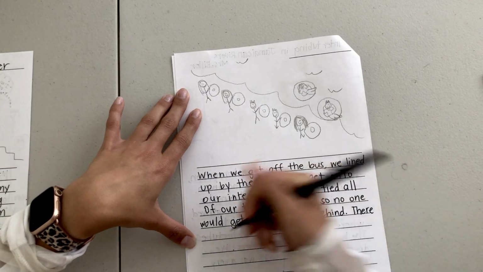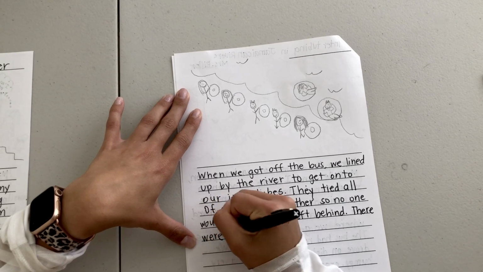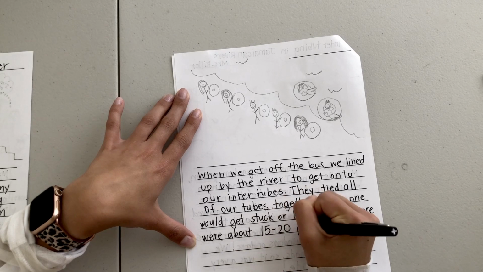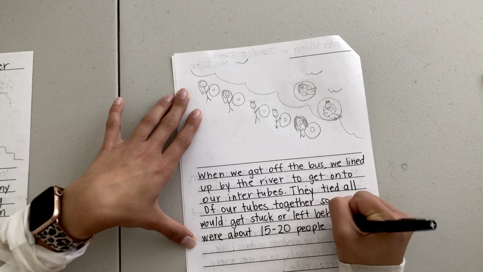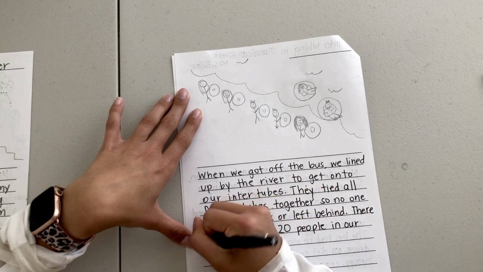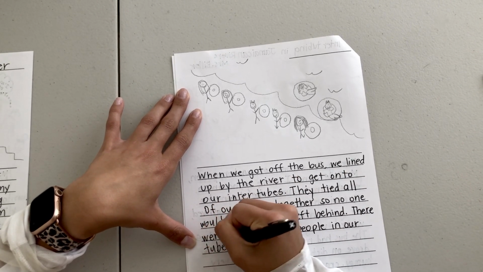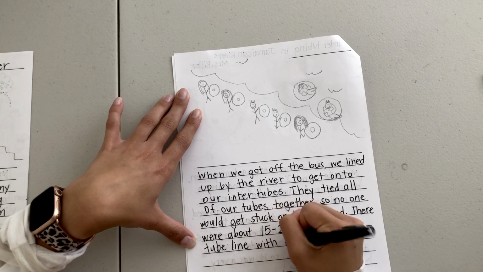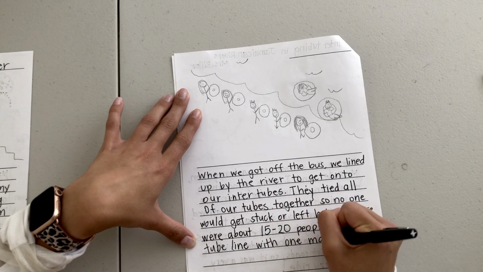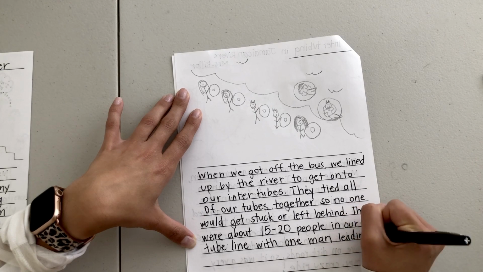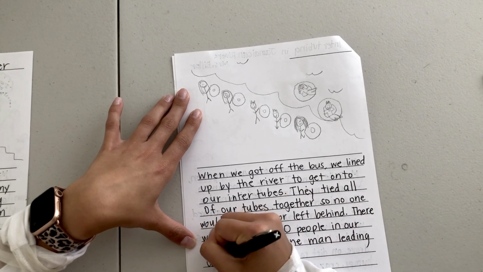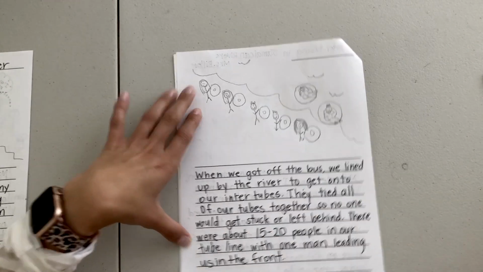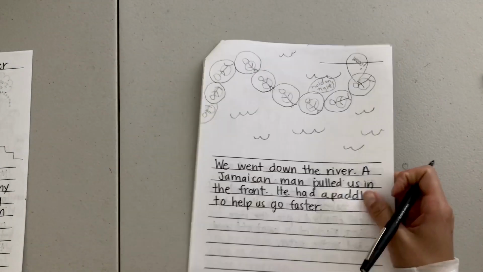So I'll tell that. There were about 15 to 20 people in our tube line, with one man leading us in the front. Okay, so I added a little bit more.